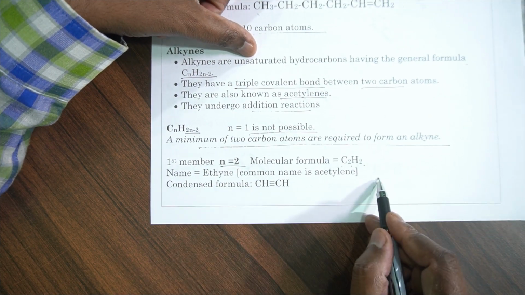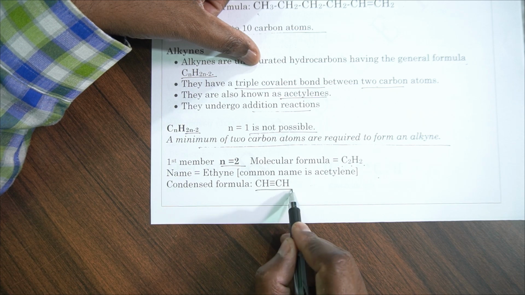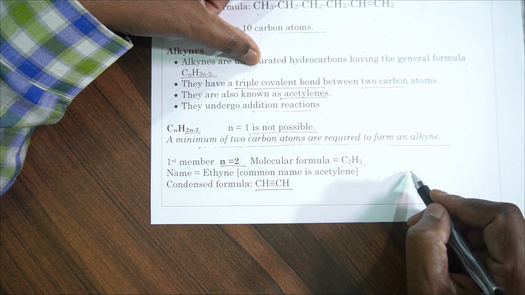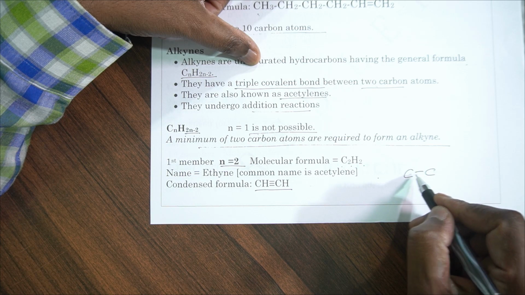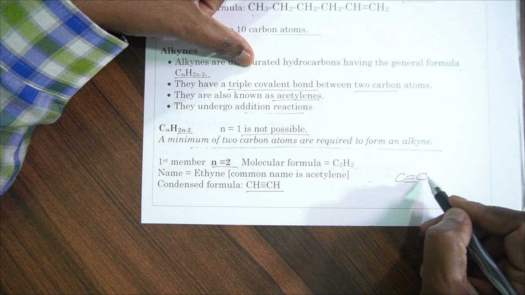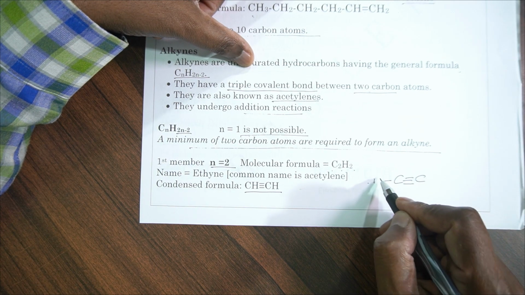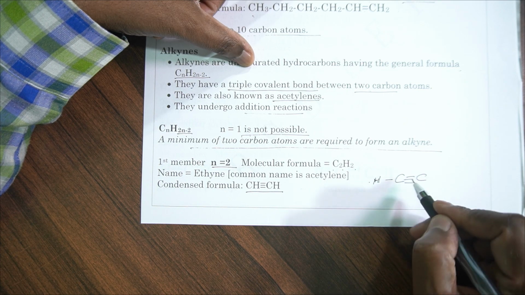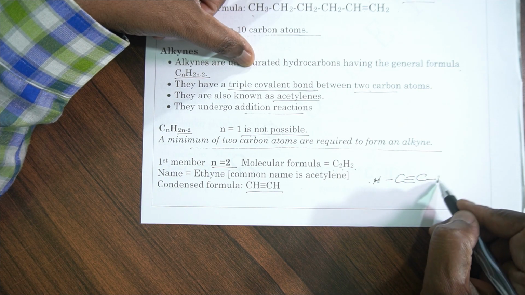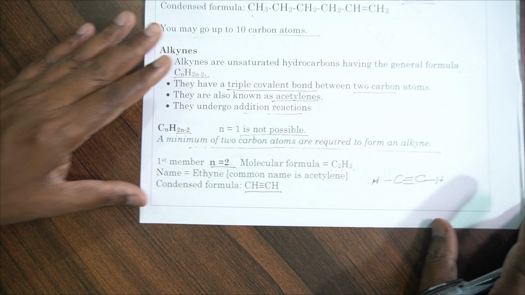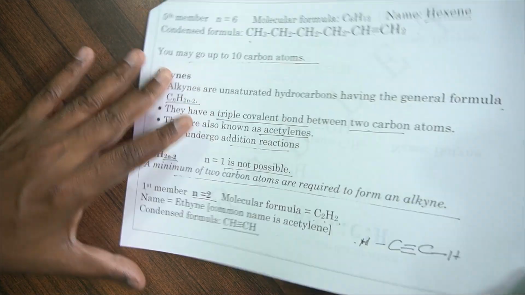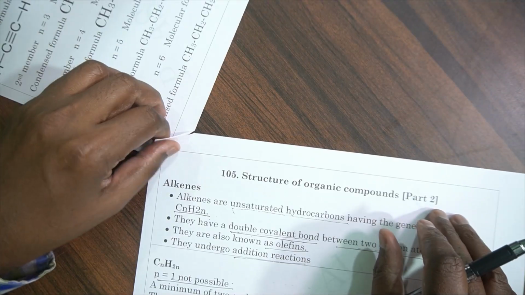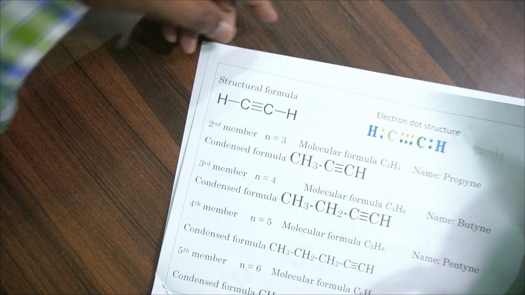The common name is acetylene. The condensed formula is CH triple bond CH. 2 carbon atoms, triple bond, and therefore 3 bonds are gone. So only one more bond is possible. That is 1 hydrogen. Here again 3 bonds are gone, so 1 hydrogen. So that is how we have this first member. You have the structure here. You can check the structure.